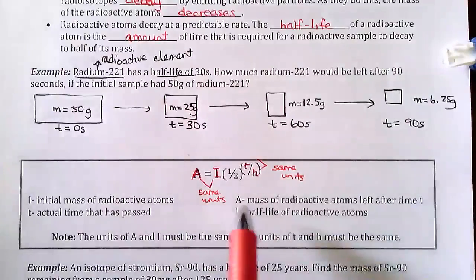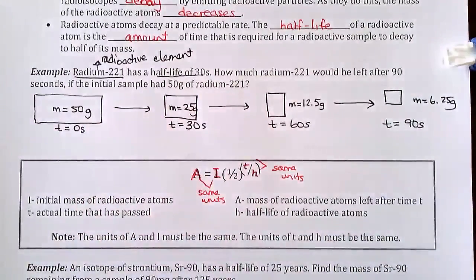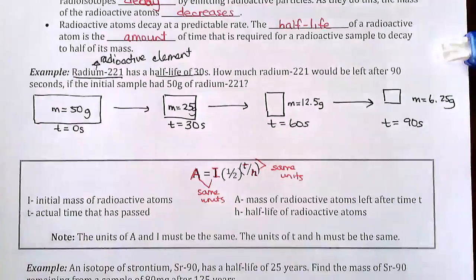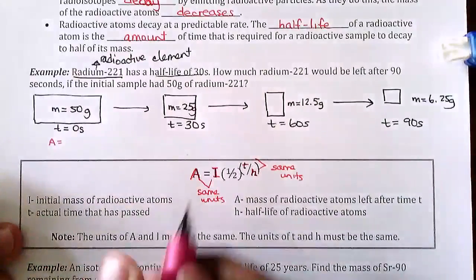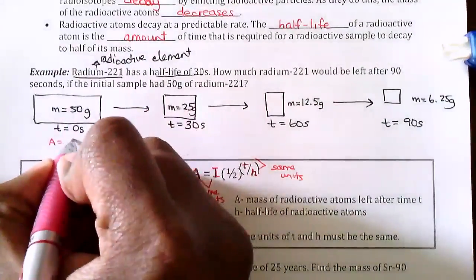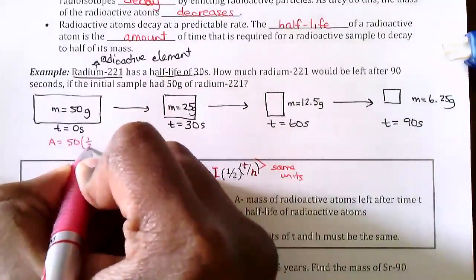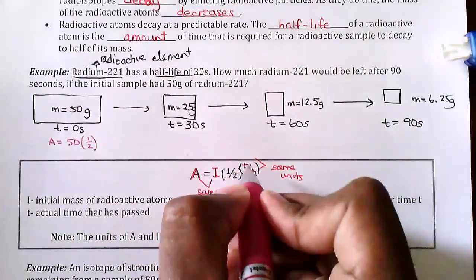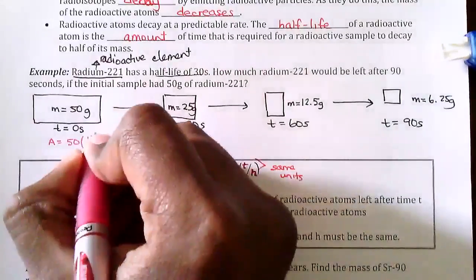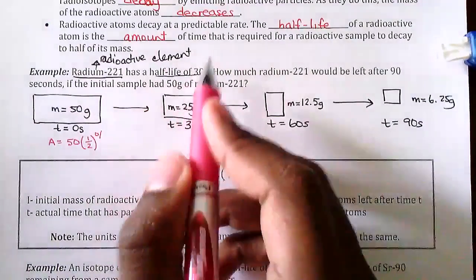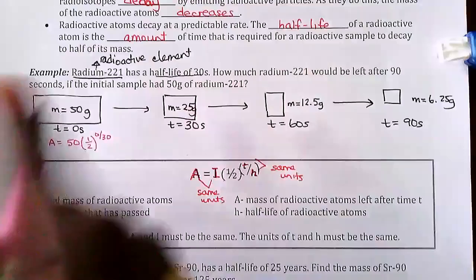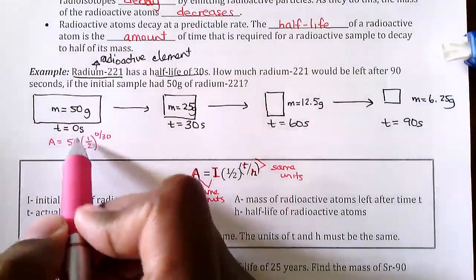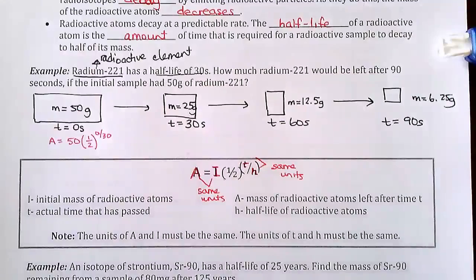So what I want to do is use this equation to represent these different scenarios, just to see how this equation works. So let me just take out a color. Let's start with this. The amount that I expect to get is the initial amount, which is 50 grams, times one half to the power of T. T here is 0 seconds, divided by the half-life, which we saw was 30 seconds. Both of these were measured in seconds, so that's fine. And the initial amount is in grams, so the final amount will be grams as well.